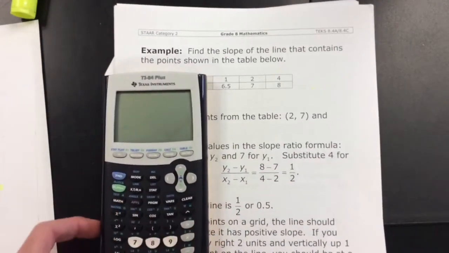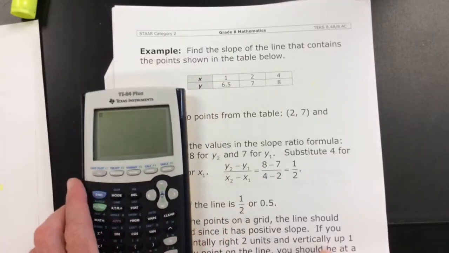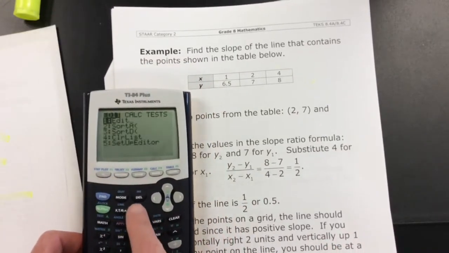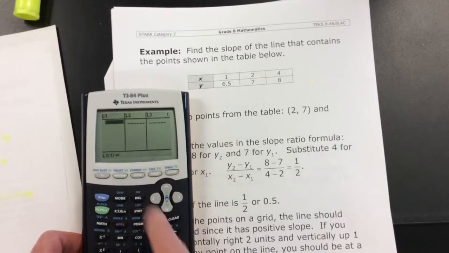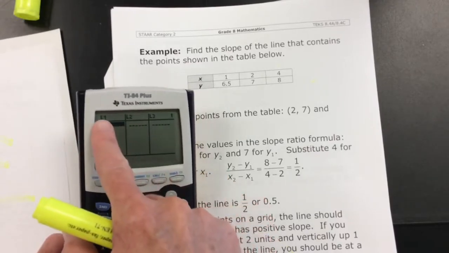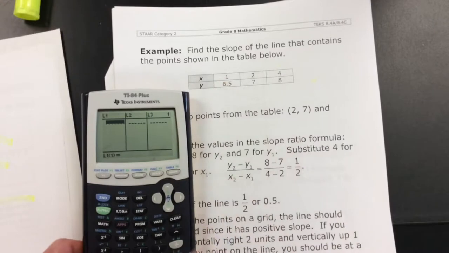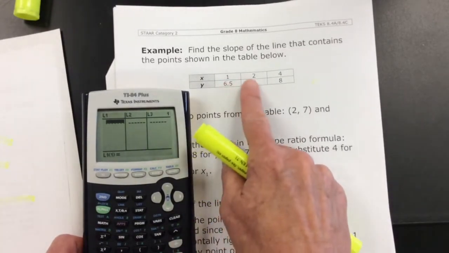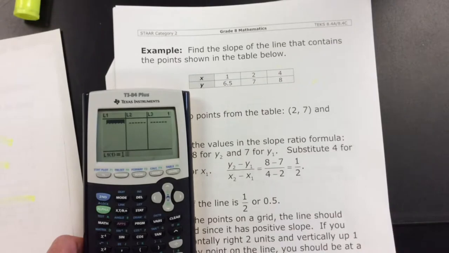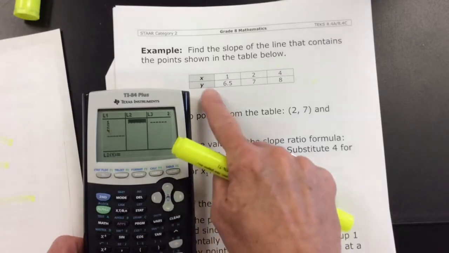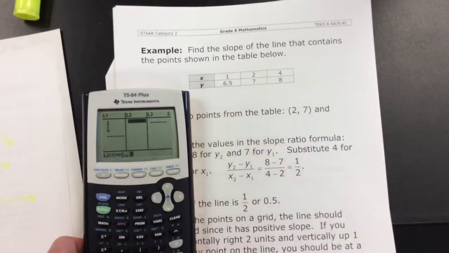So on the calculator, turn it on. You're going to hit Stat, Edit, and you're going to get this table here. Here, L1 will be your X, L2 will be your Y. So let's put those numbers in for X. We have 1, 2, and 4. And then you need to tab over to your Y. So we have 6.5, we have 7, and we have 8.